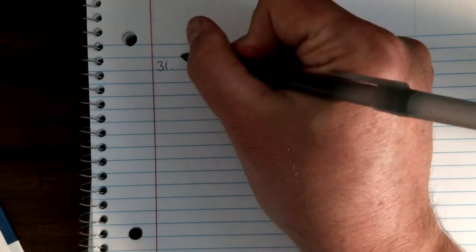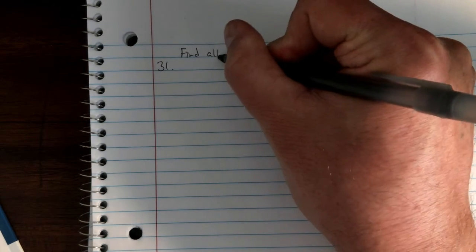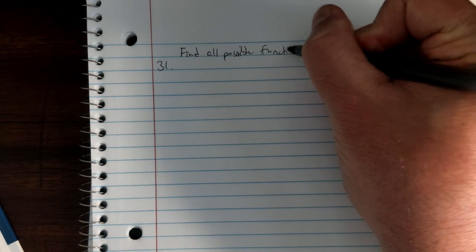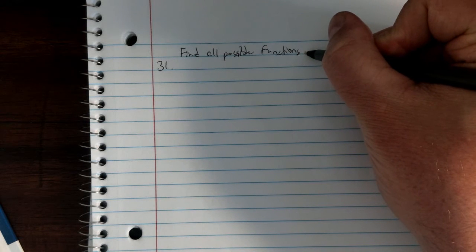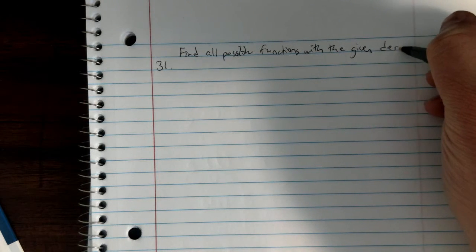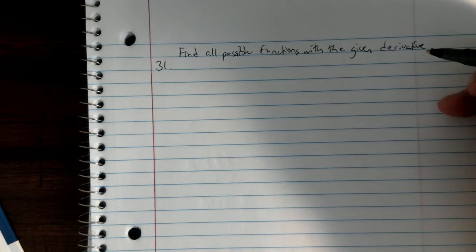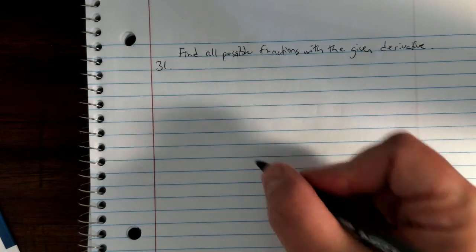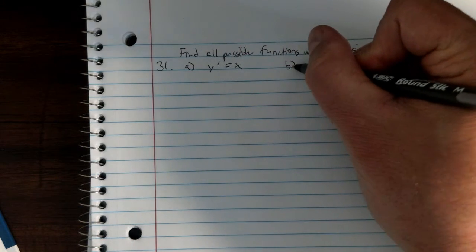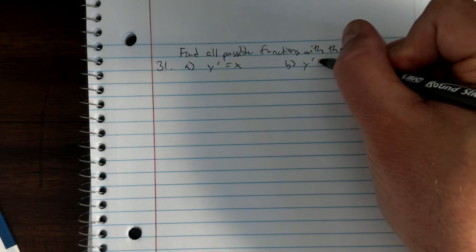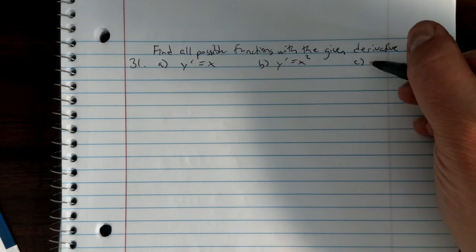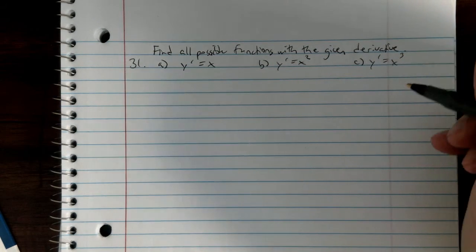Problem 31 says find all possible functions with a given derivative. For part A, we have y prime equal x. For part B, we have y prime is x squared. And for part C, we have y prime equal x cubed.